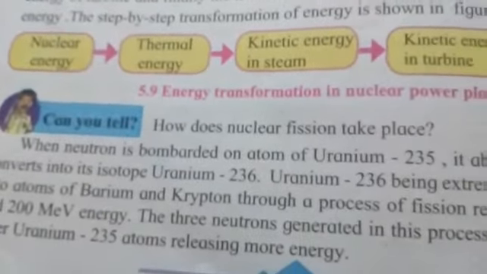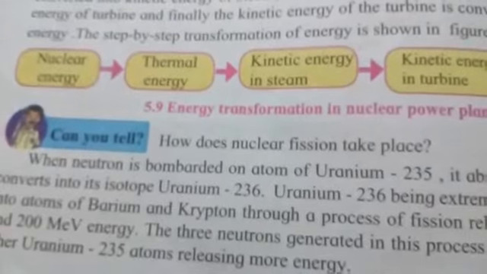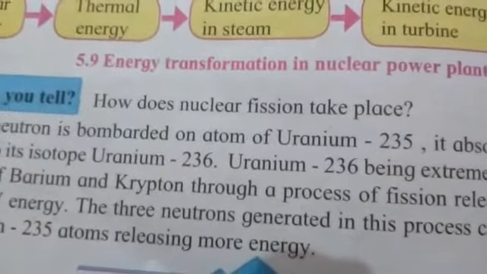There are many isotopes of uranium like uranium-235, uranium-236, then uranium-238. Uranium-238 is a fertile isotope of uranium, so it will not be radioactive, but uranium-235 and uranium-236 are the fissile isotopes of uranium. Now fissile means which are going to disintegrate spontaneously.